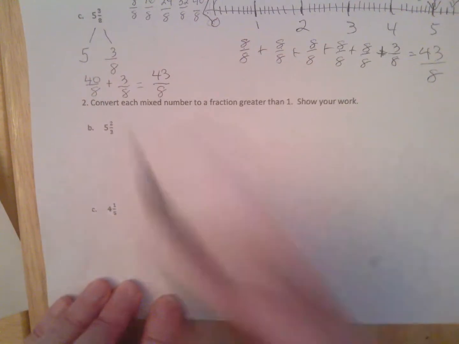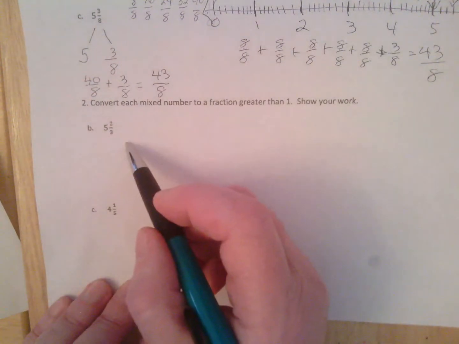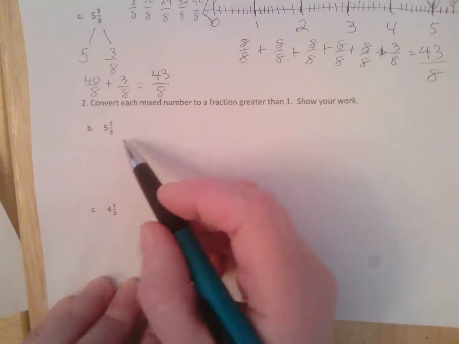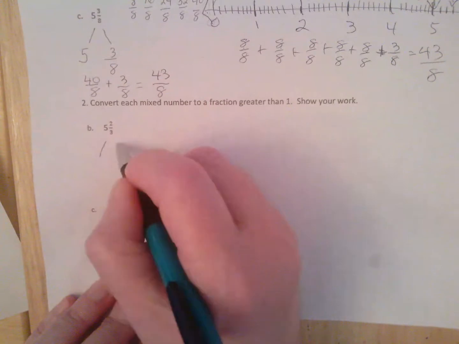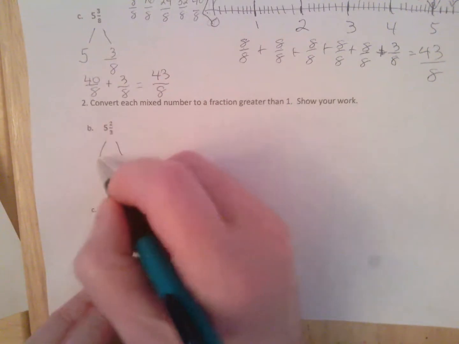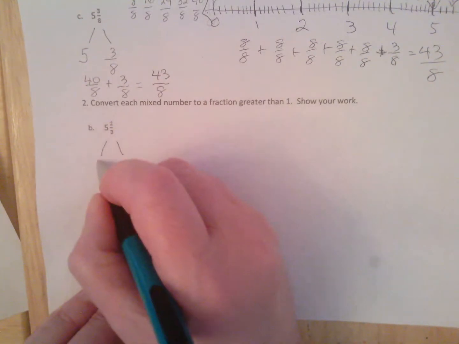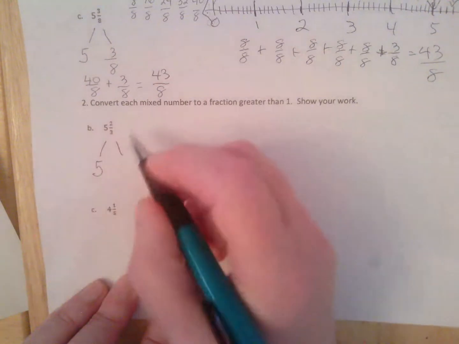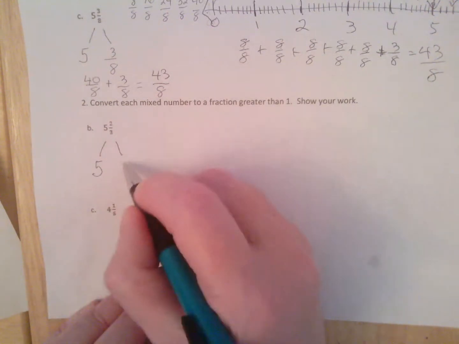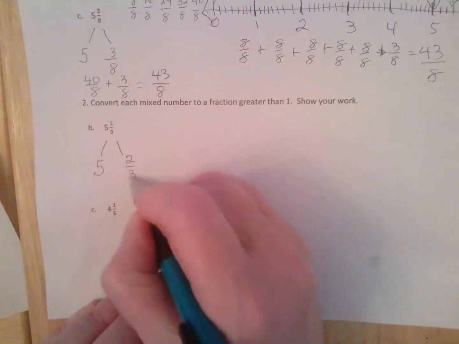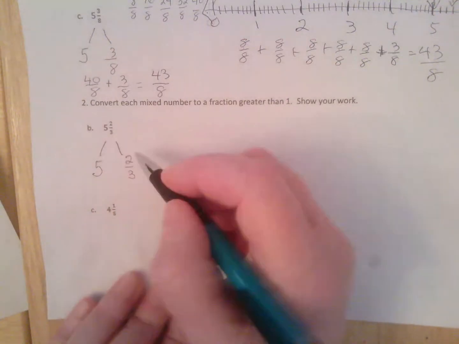Okay, so we have 5 2/3. So again, the first thing that we're going to do is draw a number bond, and we're going to separate the ones, which is 5, and my fraction, which is 2/3. So there's my 2 parts.